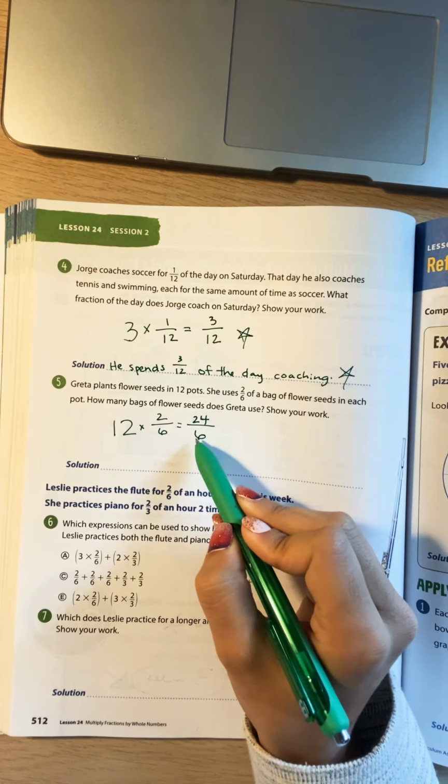Okay, and number 6 and 7 are about this blue problem here. It says, Leslie practices the flute for 2/6 of an hour 3 times this week. She practices piano for 2/3 of an hour 2 times this week. Which expressions can be used to show how much time Leslie practices both the flute and the piano this week? It says expressions, more than one, so there's going to be multiple.